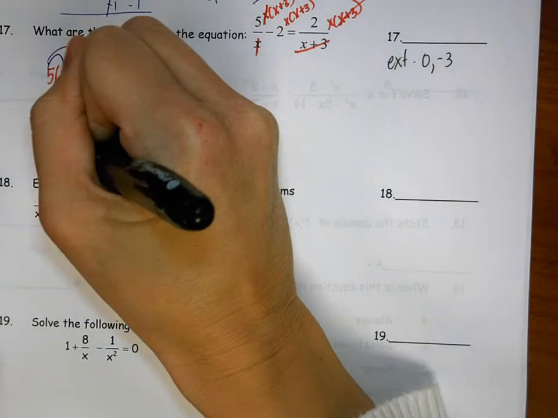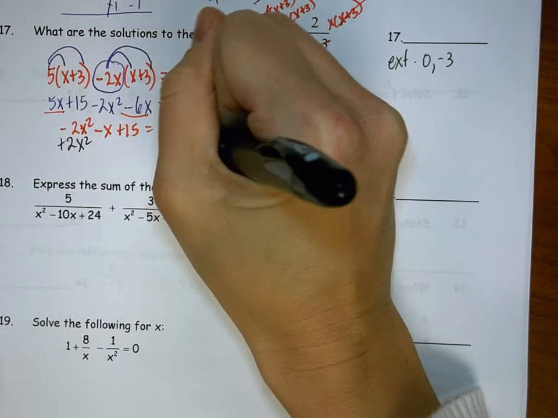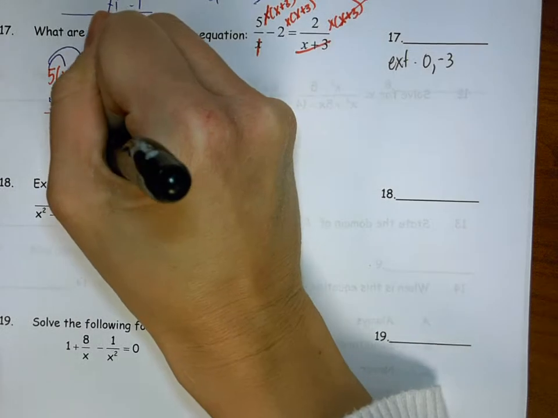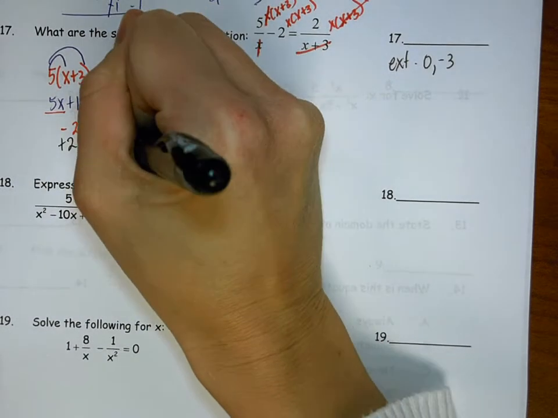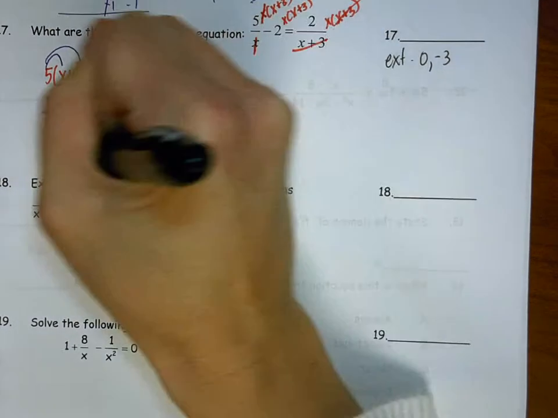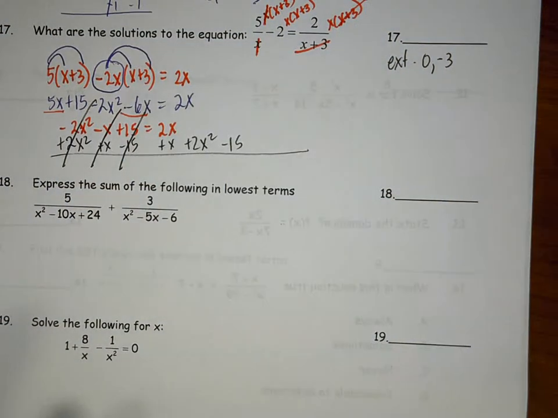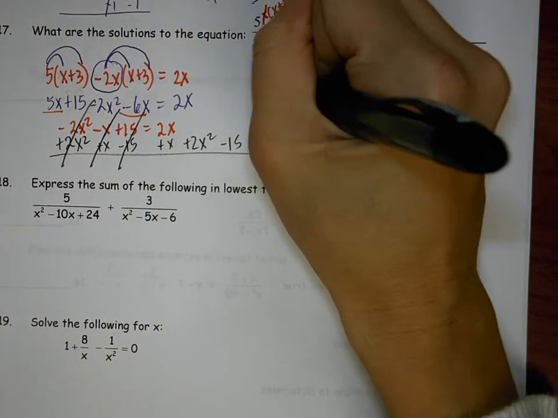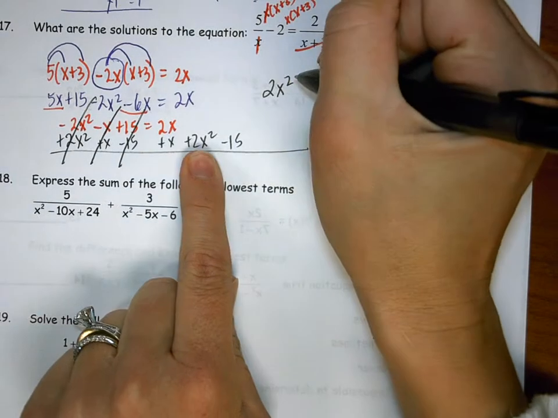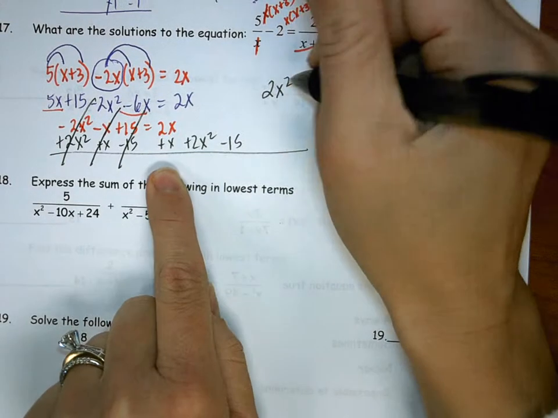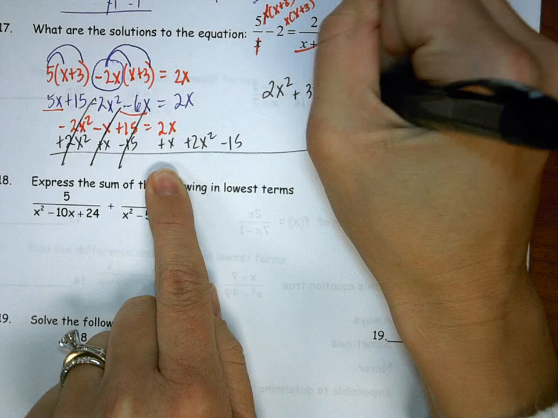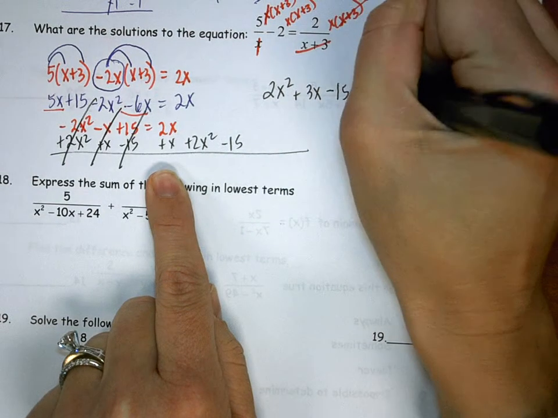So I'm going to add 2x squared over here. I'm going to add x. And I'm going to subtract 15. So when I do all of that, I end up with 2x squared, because I'm going to write that first. X and 2x makes 3x, and then minus 15 equals 0.